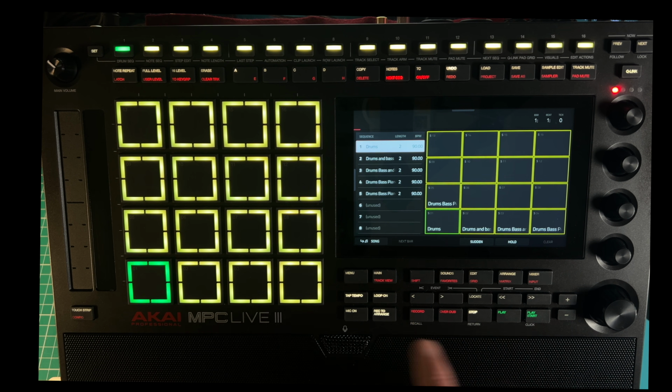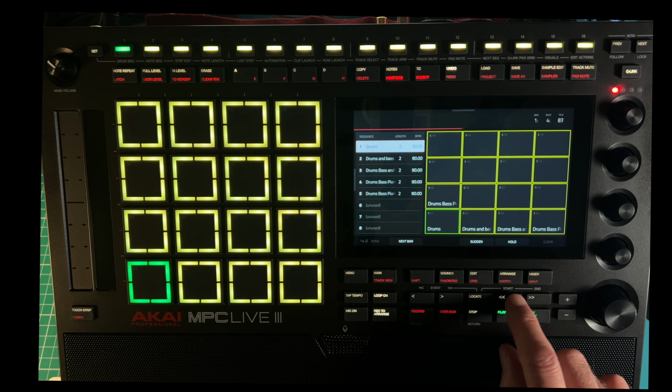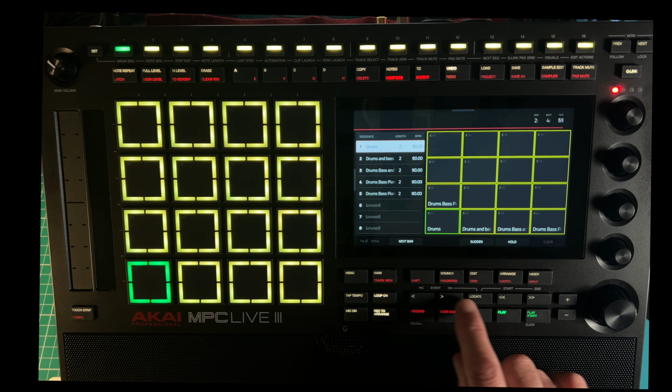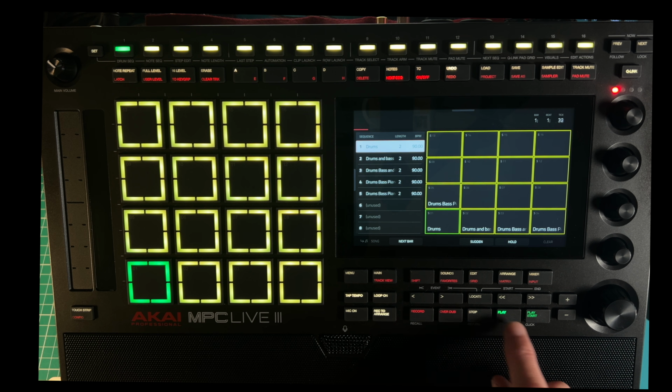With the sequence running, let's just run this first sequence. I can jump back to the various 2 bars with the double arrow buttons, or I can jump backwards and forwards in quarter beats with the single arrow buttons.